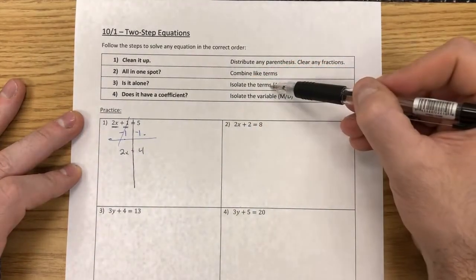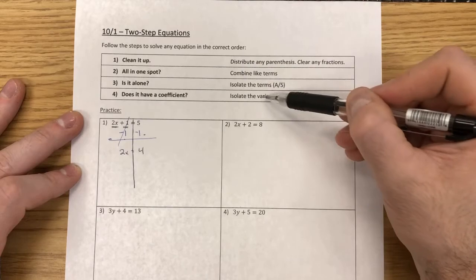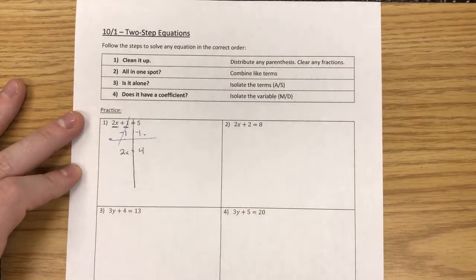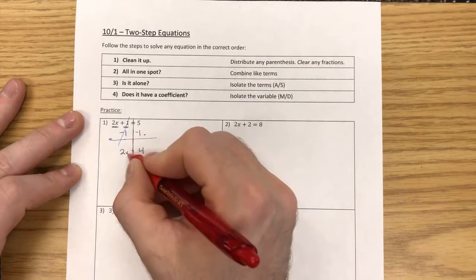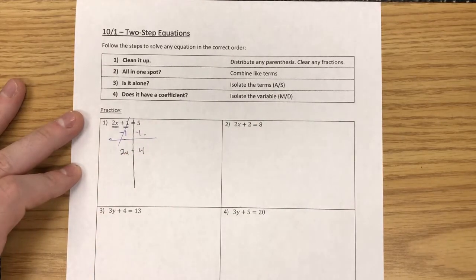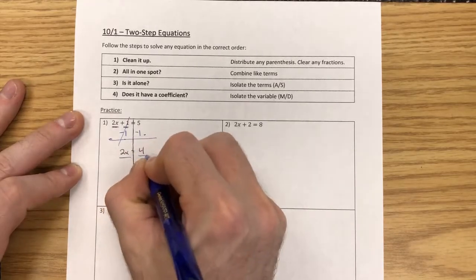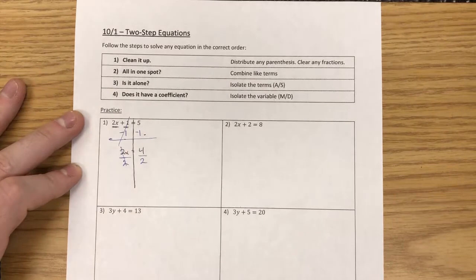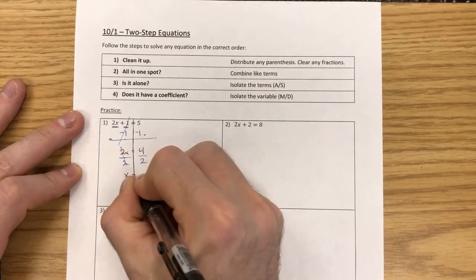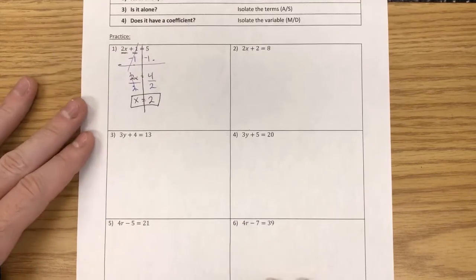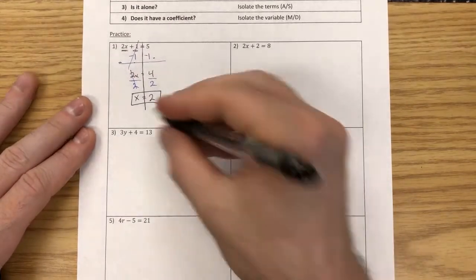Once I know the term is isolated, I'm going to isolate the variable by saying, what is the coefficient? Now, there's no symbol between the 2 and the x, so I'm going to assume it's multiplication, which means I undo multiplication with division. Times 2 divided by 2 cancels out, and I have x is equal to 2. That's it. So let's do another one just like that.